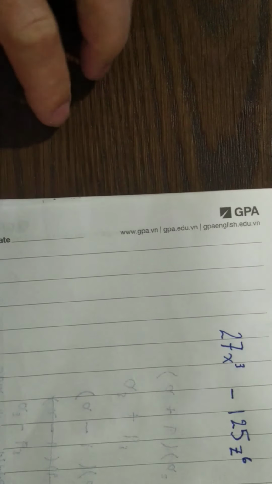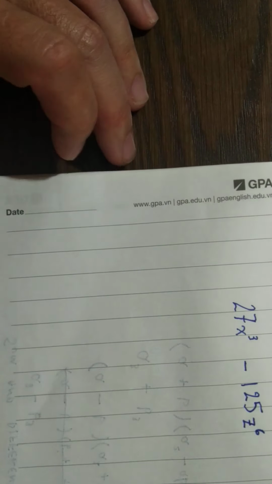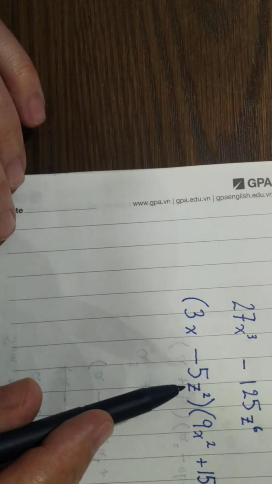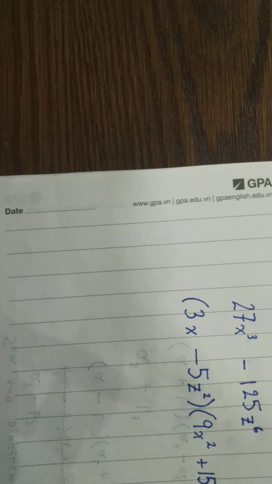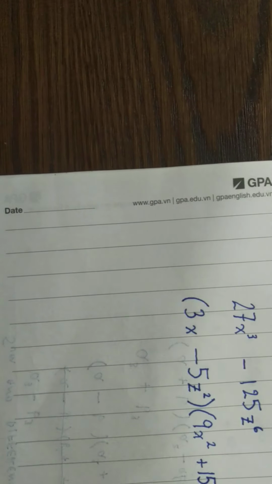Go ahead and pause it and try this one, and then I'll start it again and you can see if you got the correct answer. And here's the solution: 3x minus 5z squared, times 9x squared plus 15xz squared plus 25z to the fourth. Sorry about that 4 there, it's a little messy.